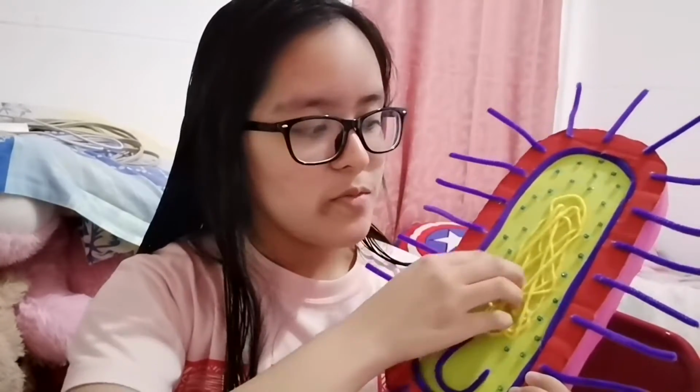This yellow part of yarn right here is called the nucleoid. The nucleoid is a region of cytoplasm where the chromosomal DNA is located. It is not a membrane-bound nucleus, but simply an area of the cytoplasm where the strands of DNA are found.